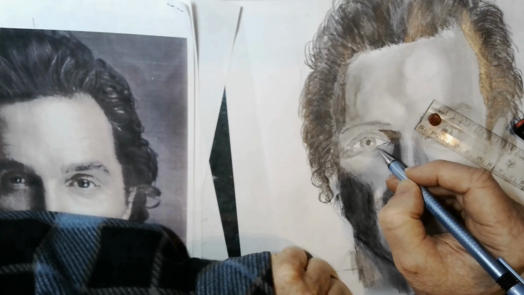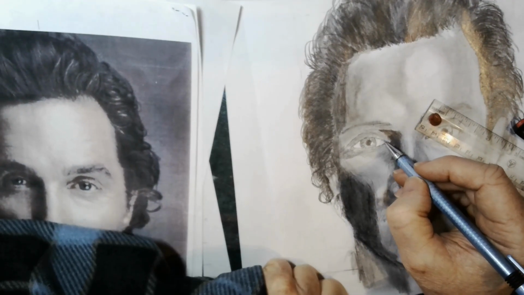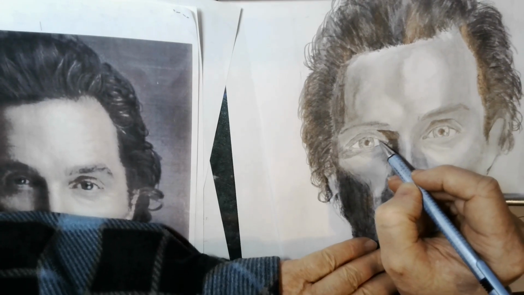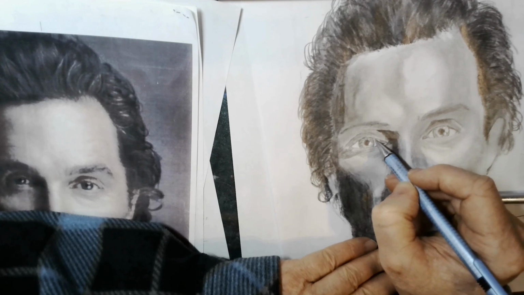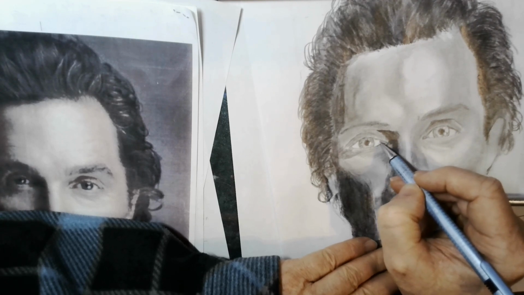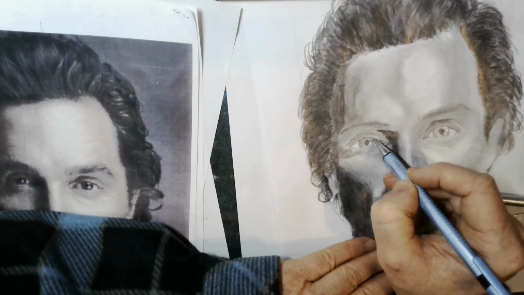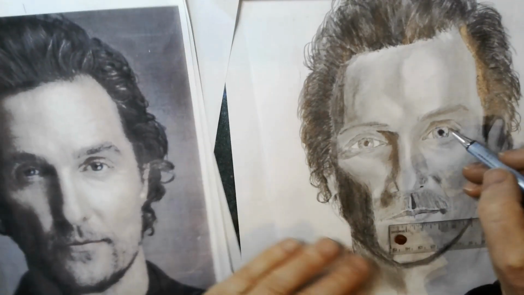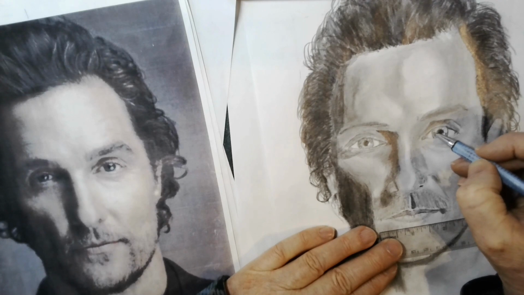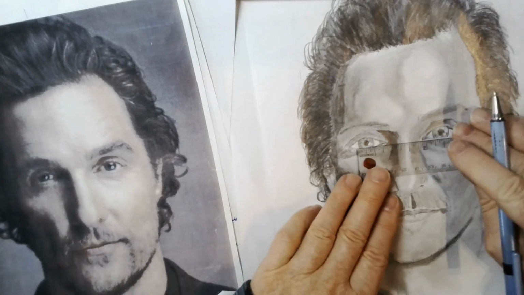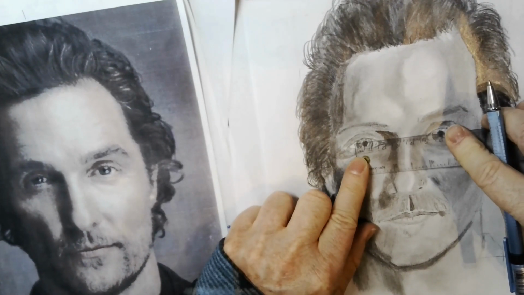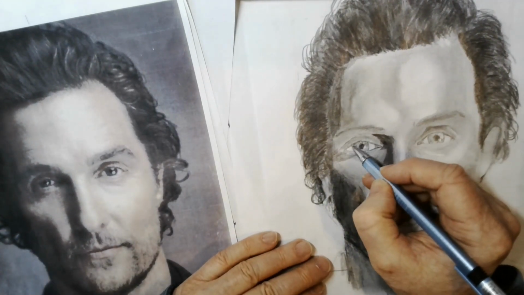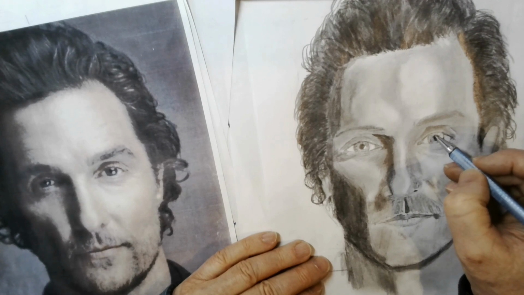Move this edge out again. Okay, this is a little more. Looking at the negative space, and the white of his eye, it goes down to more of an angle. Oh, that's pretty good. Probably made his eyes a little bit too big, but I got them about the same size. Let's see. Yeah, about the same size. I think it doesn't go so high.